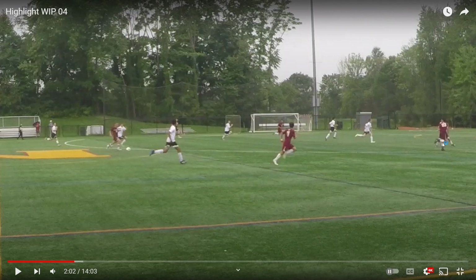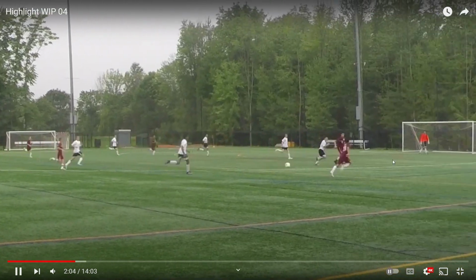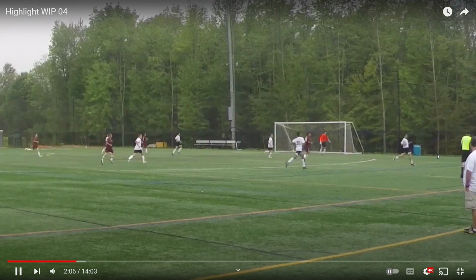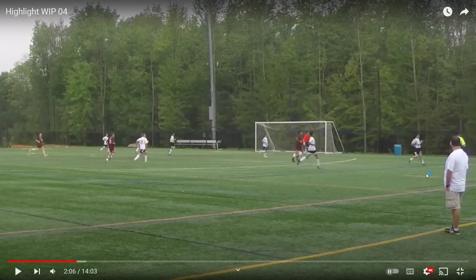They're all a threat at the same time, which makes it really hard for the defense because they have to worry about the strikers first as a priority, which gives the wingers plenty of space down in the corner. So you'll see I end up playing this ball out wide to Keaton. He's got tons of space on the side, and then you can't really see it off the screen.